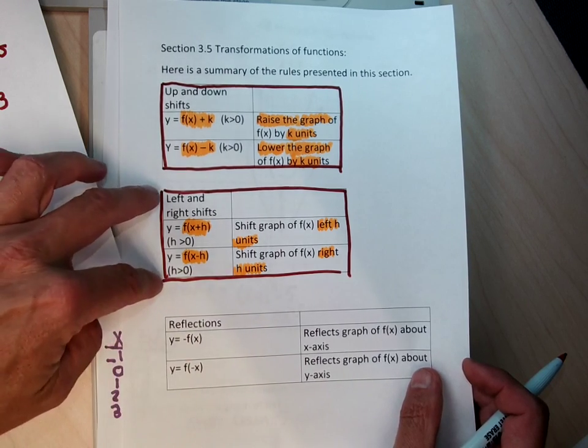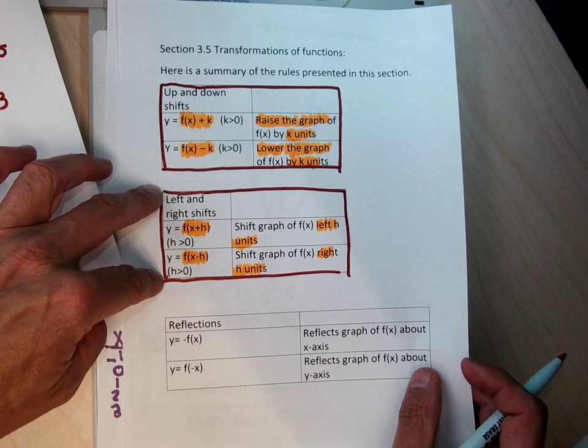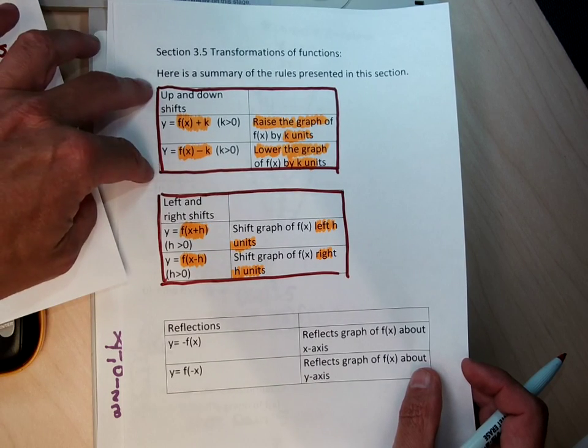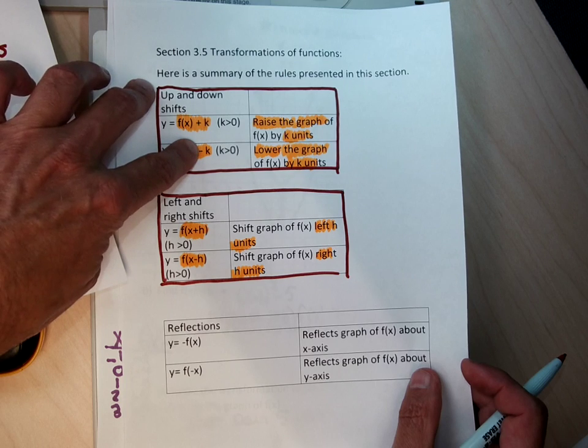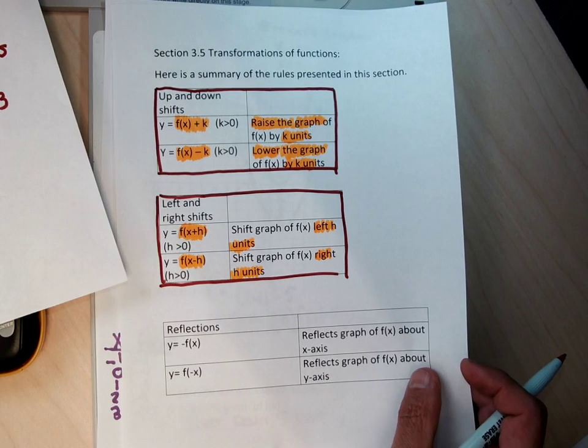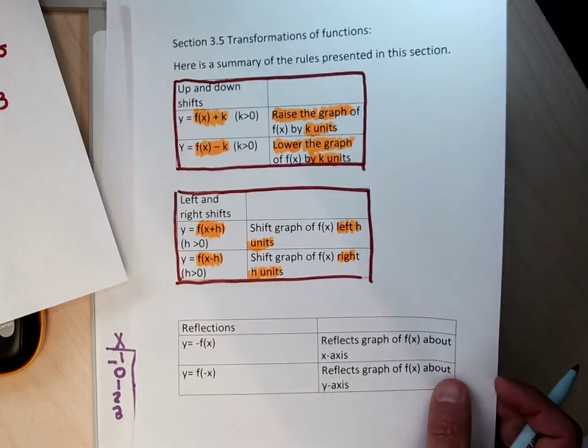I can make the y's come out the same, but I have to change the x's. For these graphs, when I'm adding and subtracting a number after the function, I can use the same x's to make my tables. The y's are going to change, and it's going to move my graph up or down.